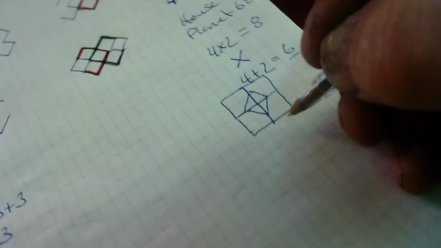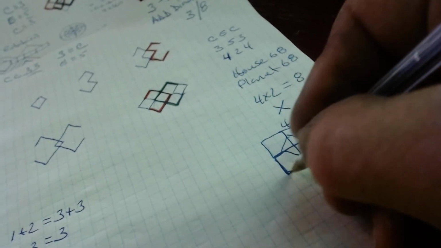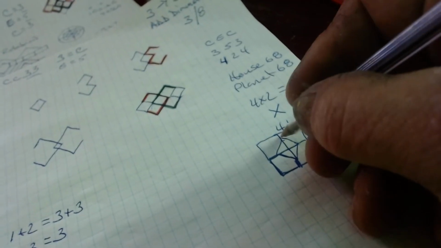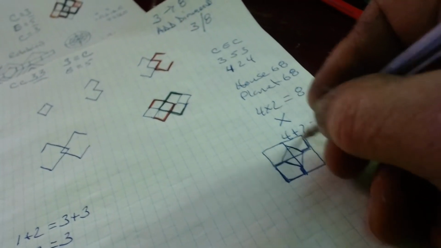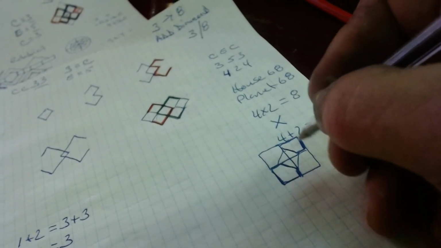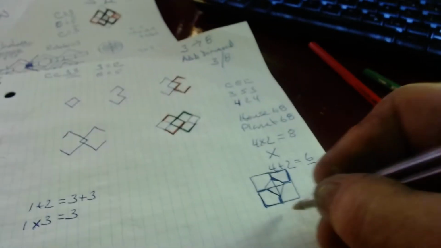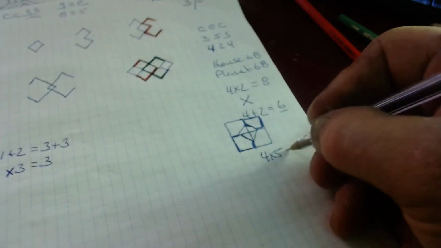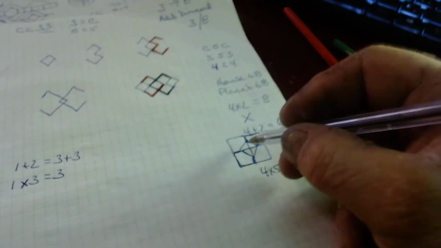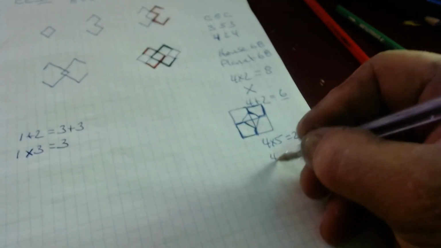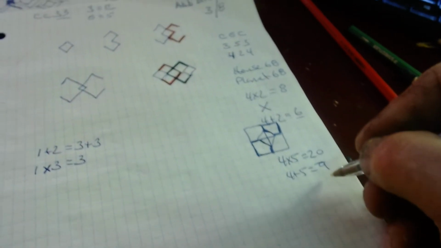And each one of these more or less looks like the Pope's hat, right? This is the Pope's hat. This is the pentagon, the pentagram, or whatever you want to call it. The 5-point star. So you have 4 times 5 equals 20. Now you have the center. 4 plus 5 equals 9.